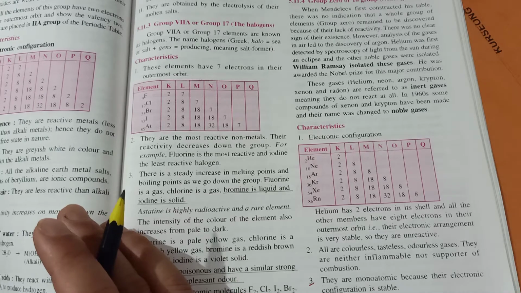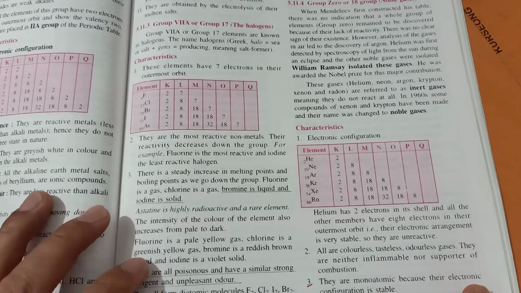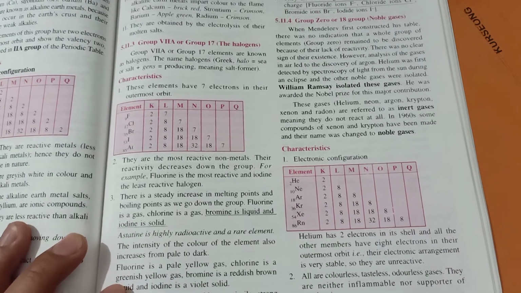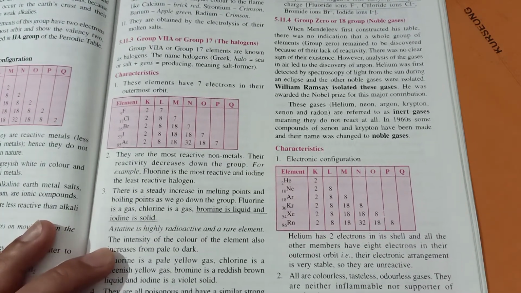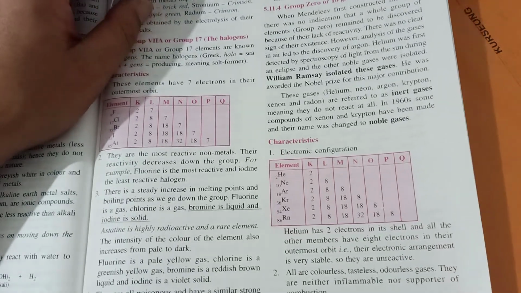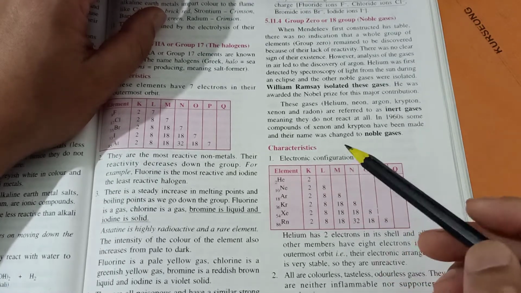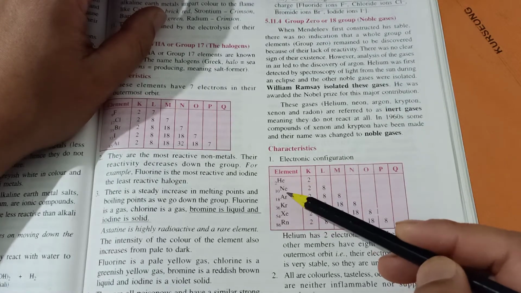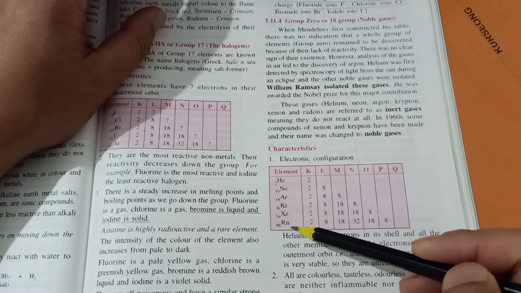Okay, boys. So now in today's class, we are going to learn some important characteristics of group 18 elements or noble gases. The noble gases are helium, neon, argon, krypton, xenon, and radon.